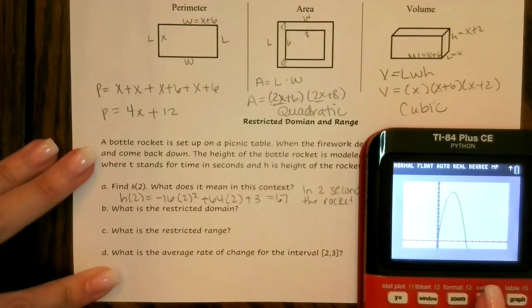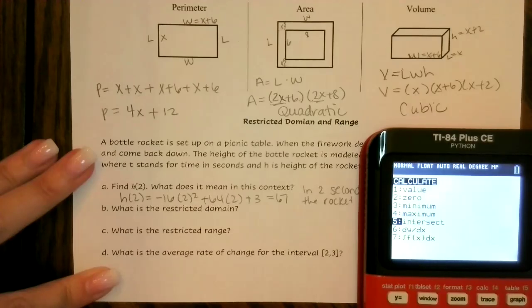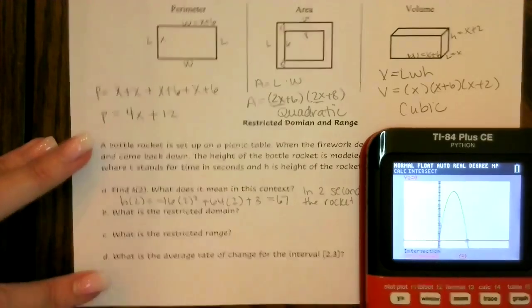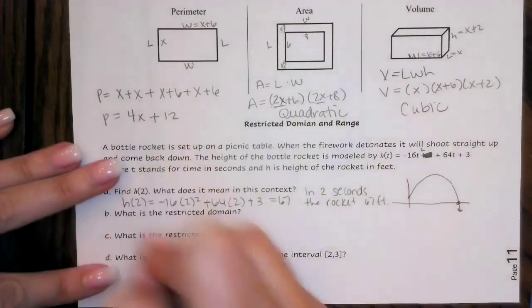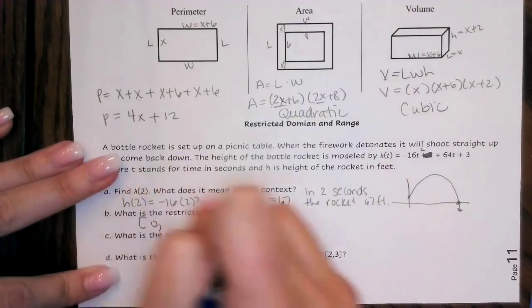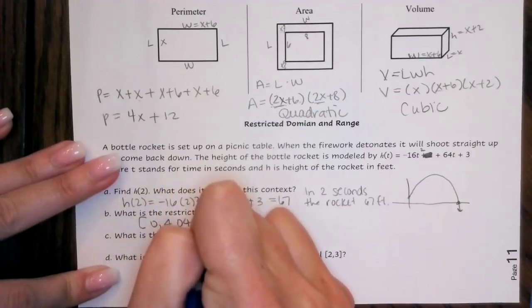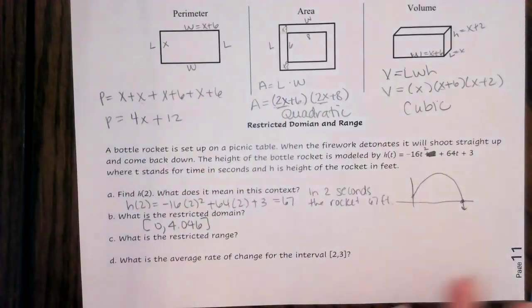Now I hit second trace intersect because I put that 0 in for y2. And so I want to get close to that point I'm looking for right there. And I hit enter, and then enter for the second curve at 0 and enter for the guess. And so there's my intersection at 4.046. And we want to keep 3 decimals when we're doing this. So our restricted domain would be from 0 seconds to 4.046 because that is when it's back on the ground.